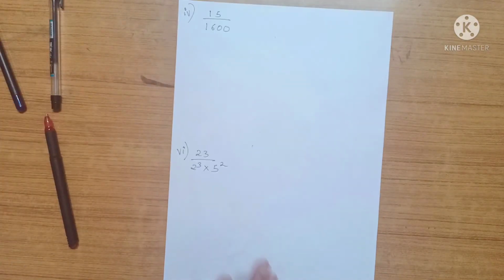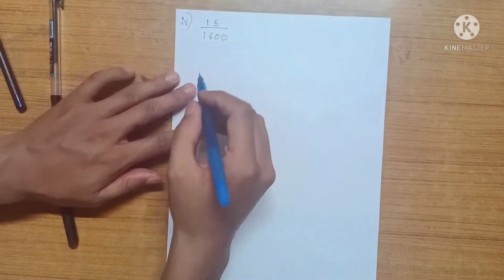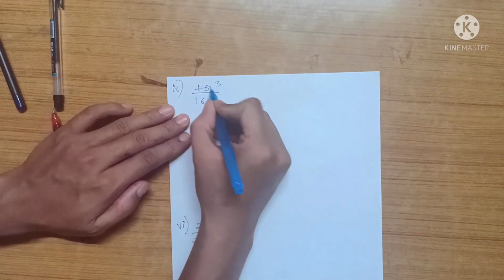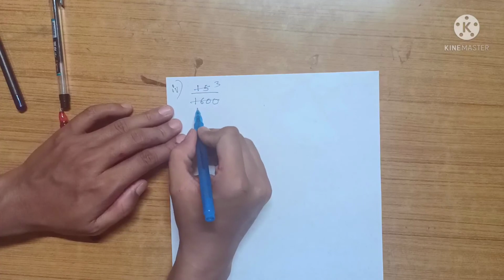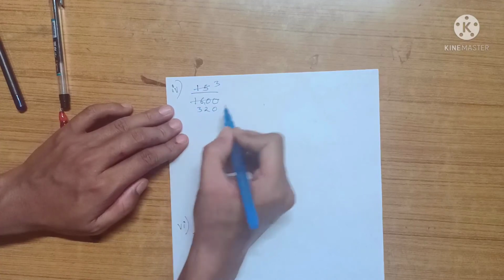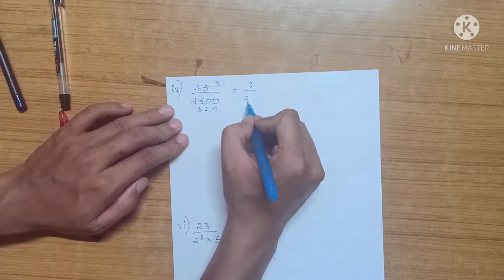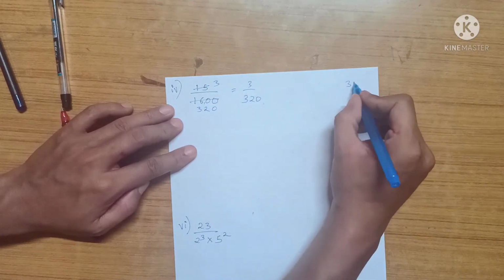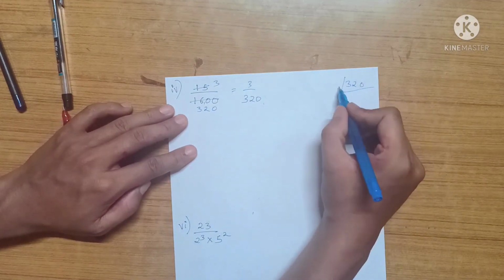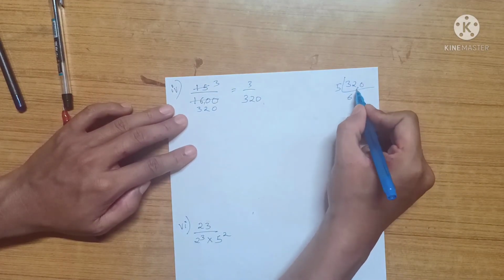Number 4, let me do number 4. Number 4 we can cut. So 5 3s are 15, 5 3s are 15, 5 2s are 10, 0. So we're getting 3 by 2, 320. So 320, let's prime factorize. So 5 6s are 30, 5 6s are 30.